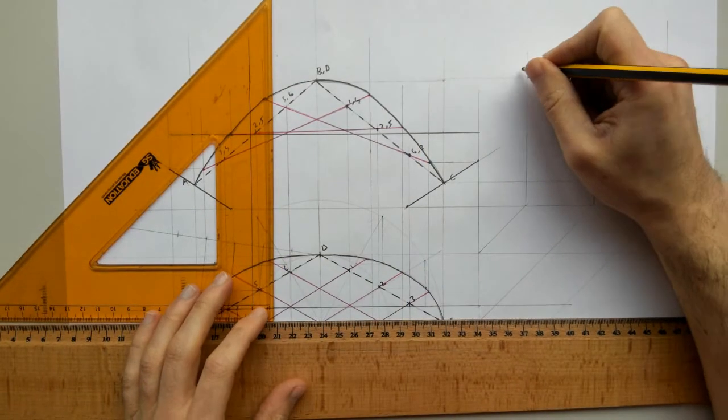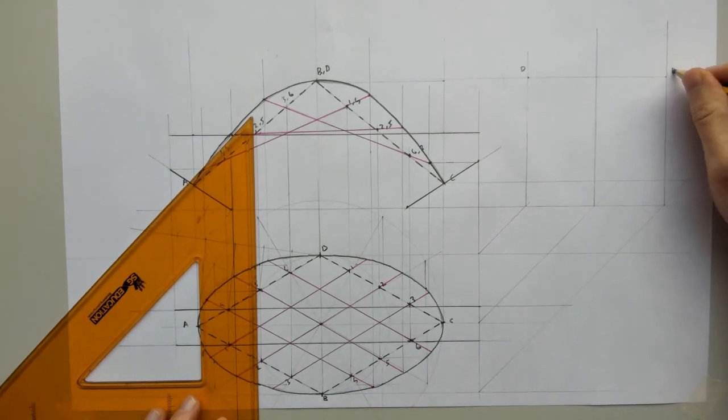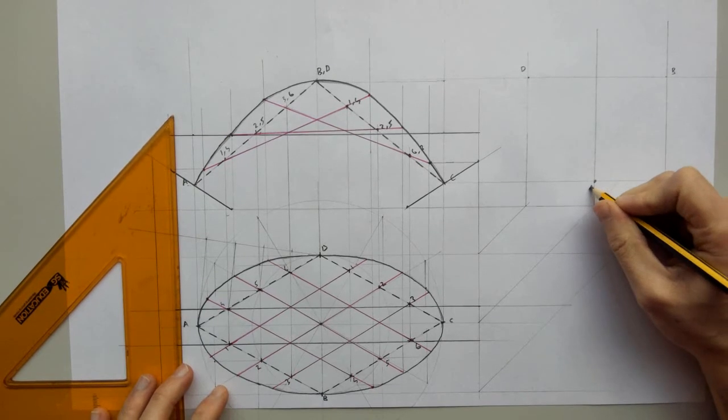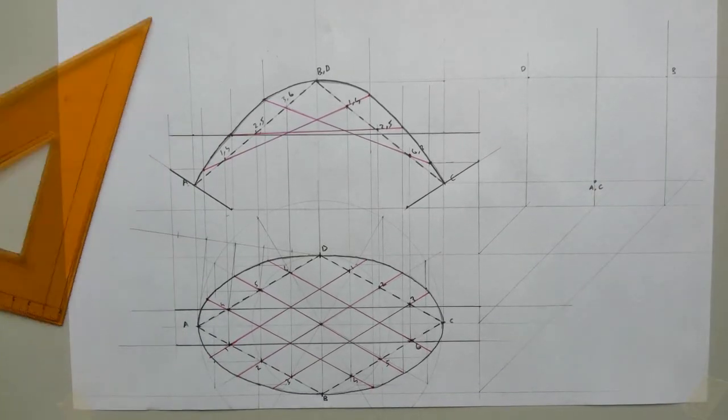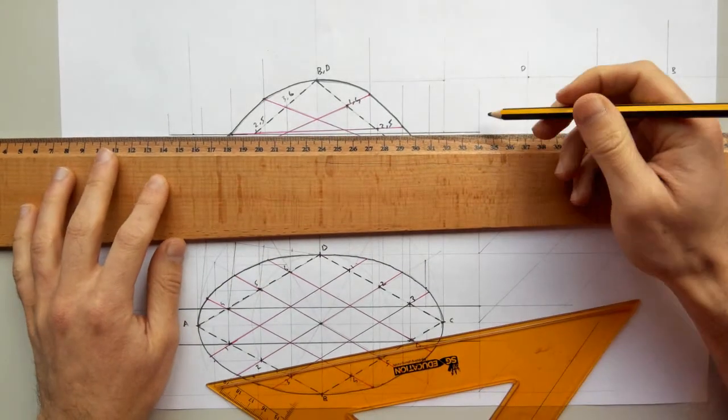So point D is going to be here, point B is going to be here, and then point A and C are both going to be there. I can draw on the actual road then.